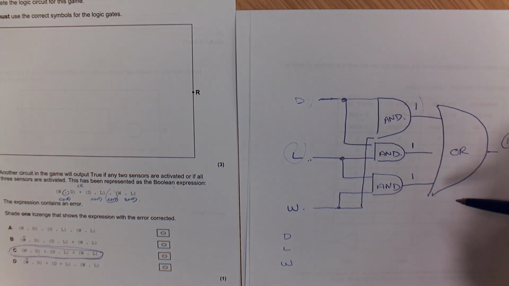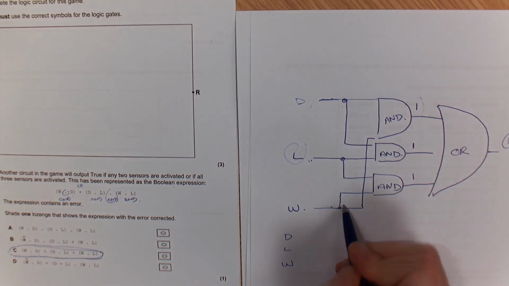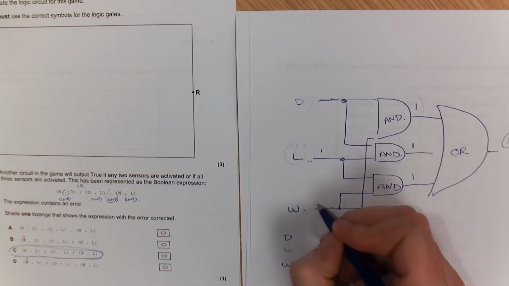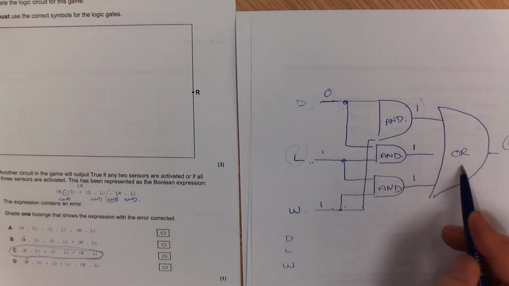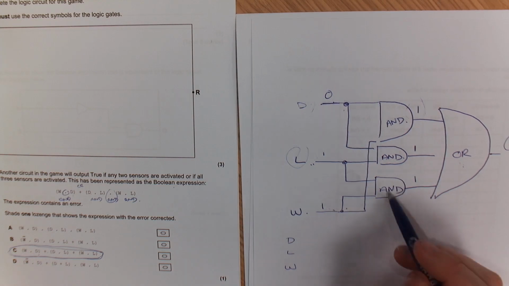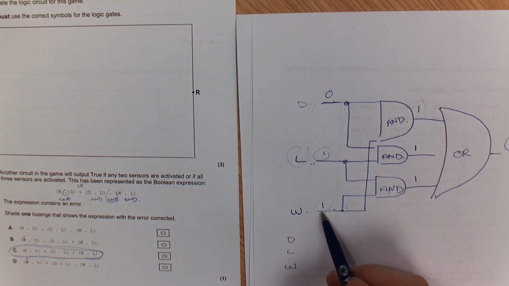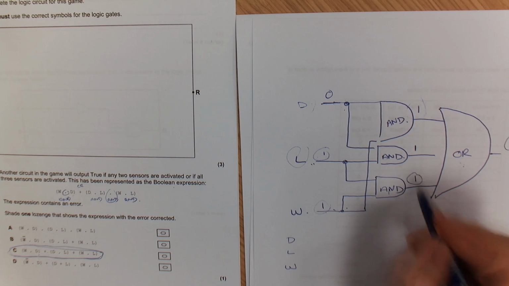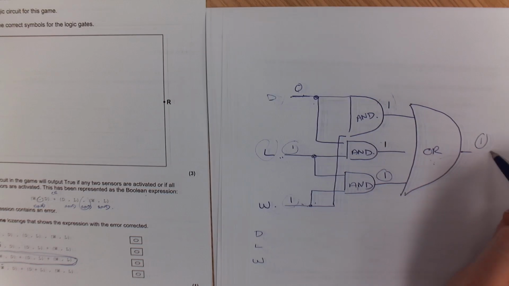Now, think about it logically. Any two sensors, you're going to combine them at one point. A W and a D. Let's try W and L. Imagine that's on, and that's on, but that's off. Because we've used an OR gate at the end of it, only one of the AND gates needs to be true. So by combining it, it will work. Look, W and L, we're going to follow it along. There's the W and L one there. That becomes 1. Even if the rest are off, that will still go on as true.